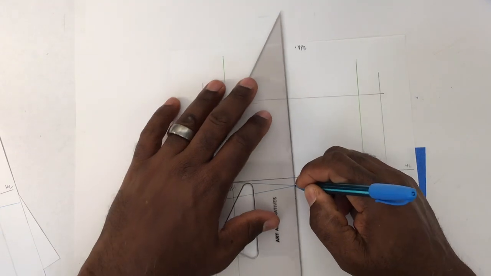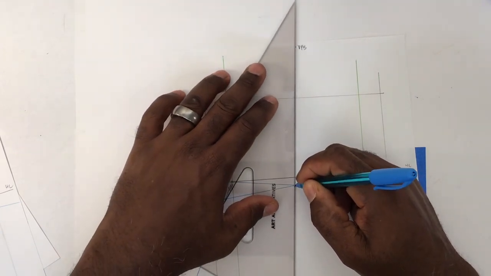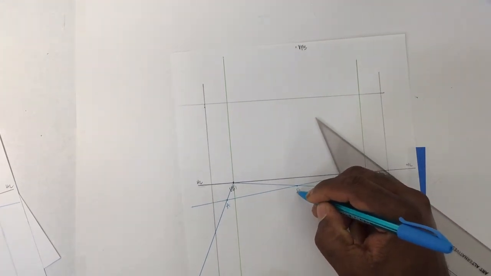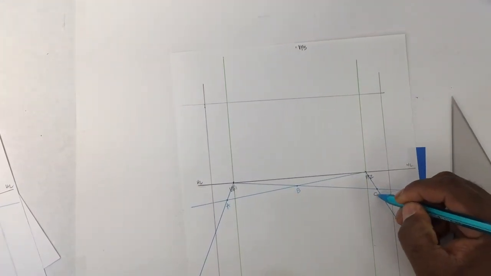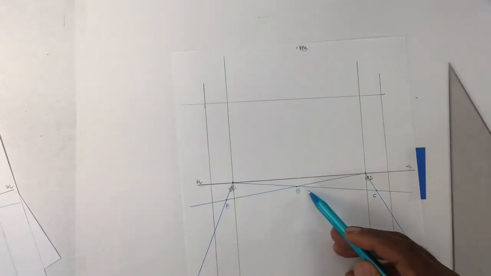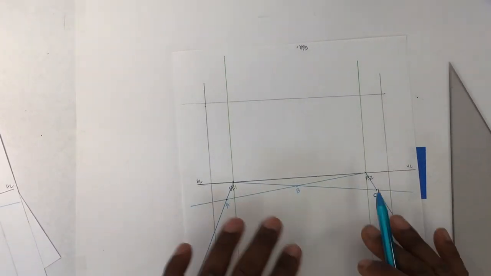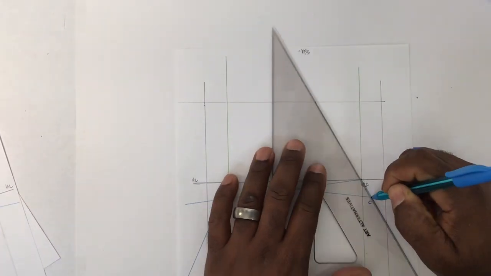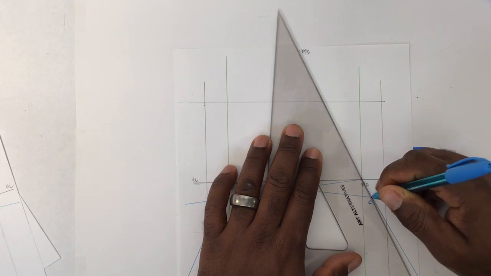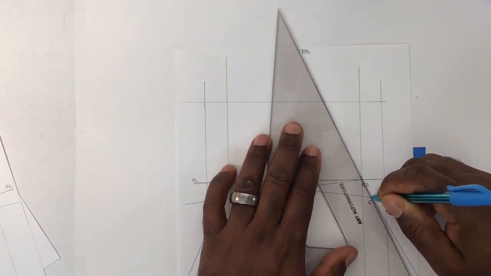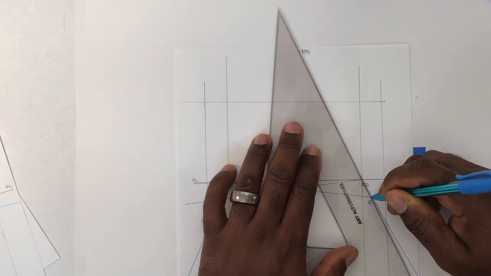So here you go. From each point, let's label the points A, B, C. Basically we have a box that's opened on one end when it's set up like this. So from C to vanishing point 3.